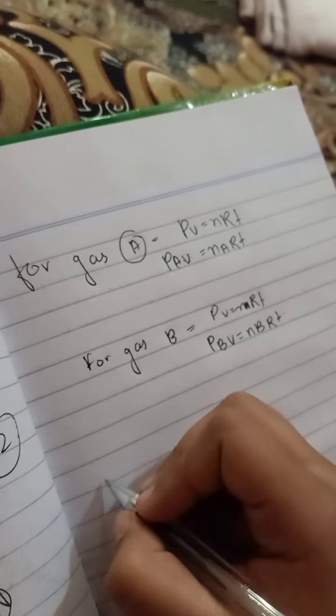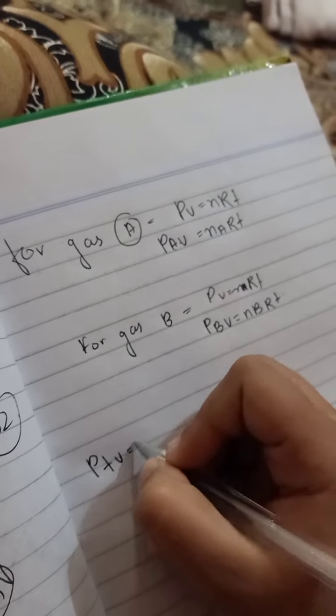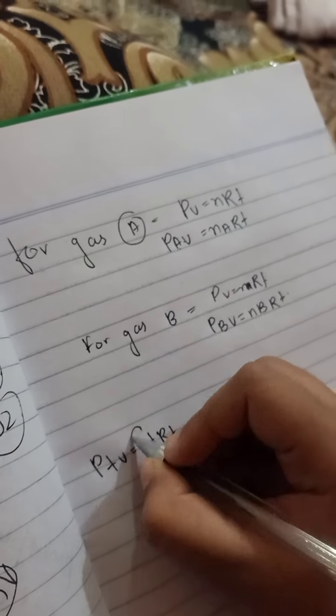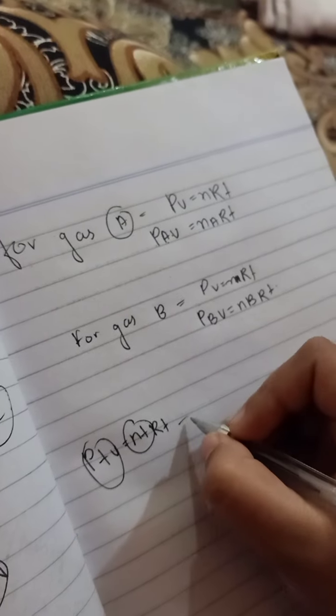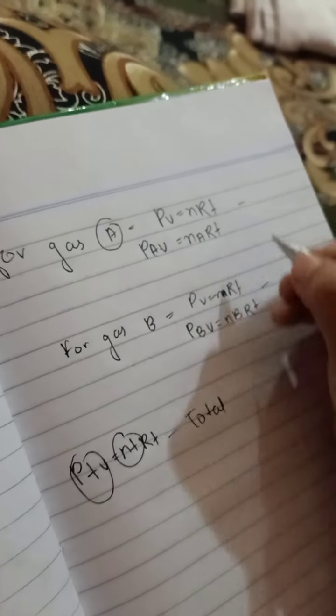And if you find the total pressure, we can write PT V = nT RT, total number of moles, total pressure. This is the total pressure equation, and this was a partial pressure equation.